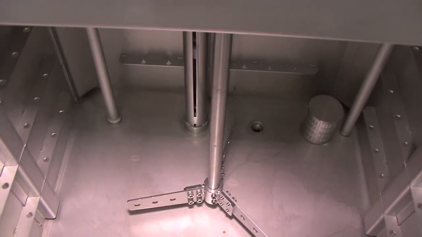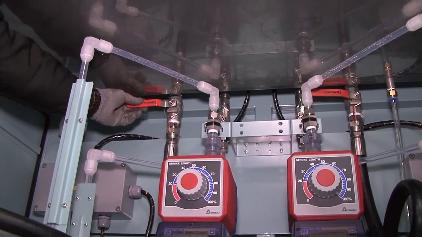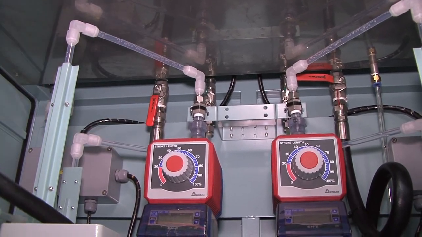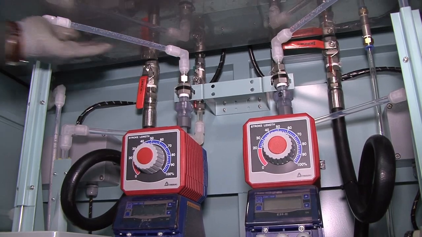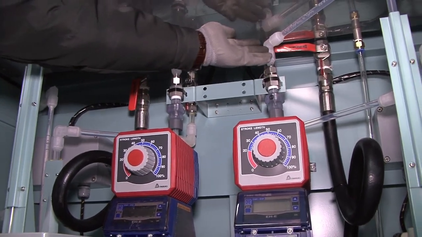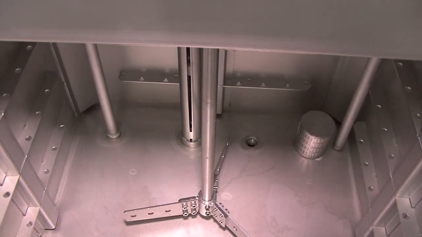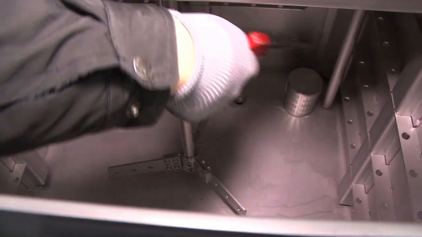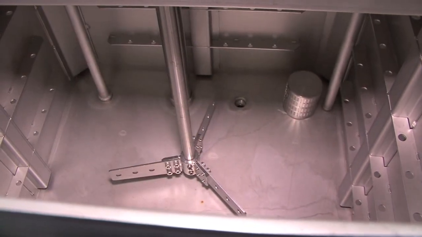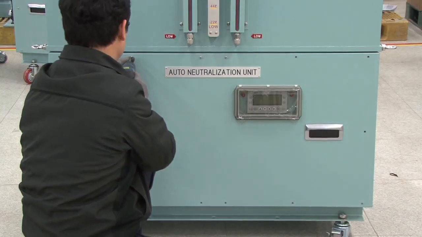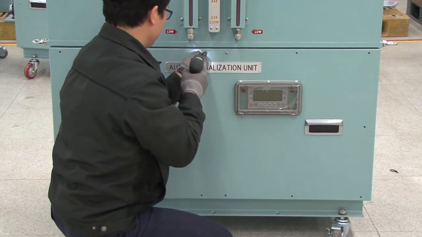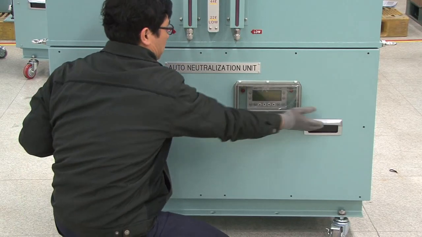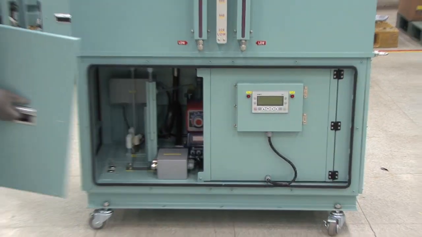Step 1. Open the valve of drain line and drain the remaining neutralizing solution from both left and right tank. Step 2. Clean both left and right tank with fresh water. Step 3. Clean the strainer with compressed air 4 to 7 kilograms per centimeter squared. Step 4. Remove the front cover and the side cover of ANU. Check all pipe connections and valves for leaks.